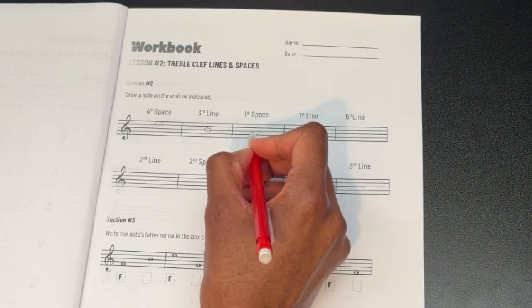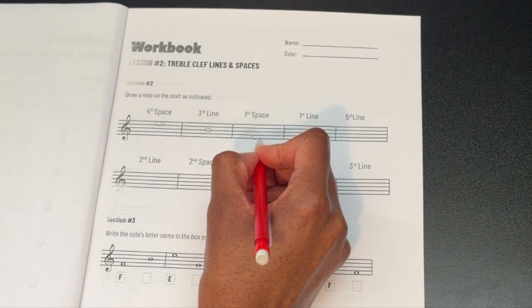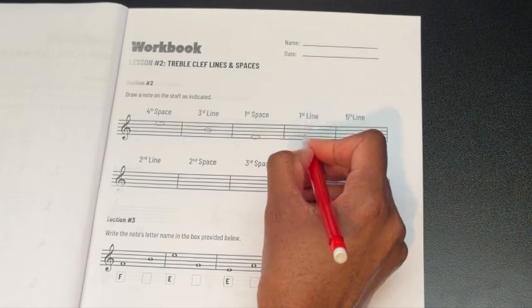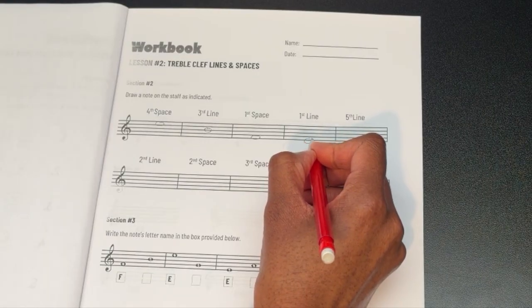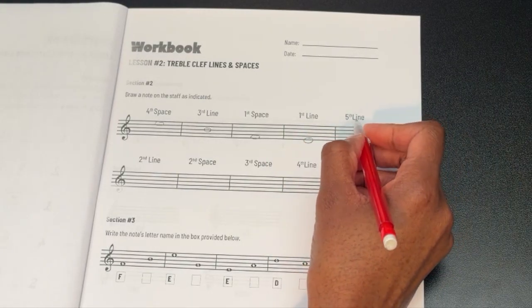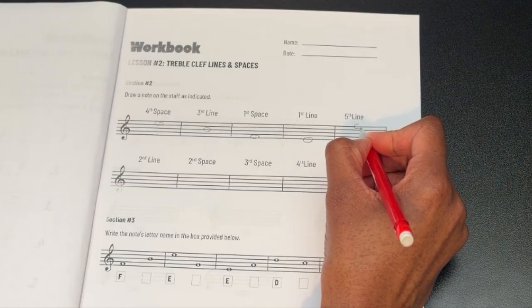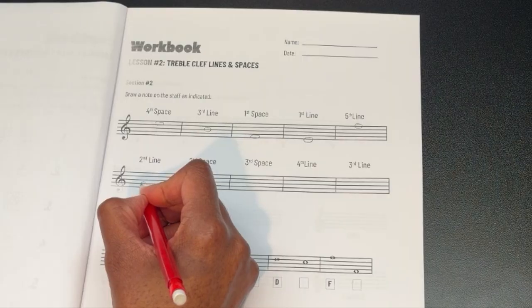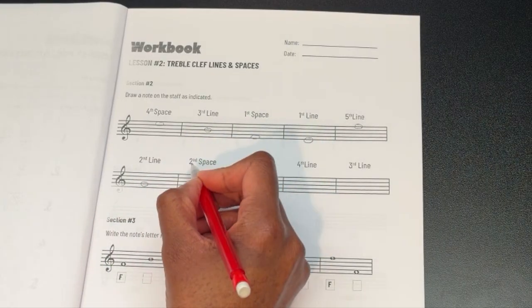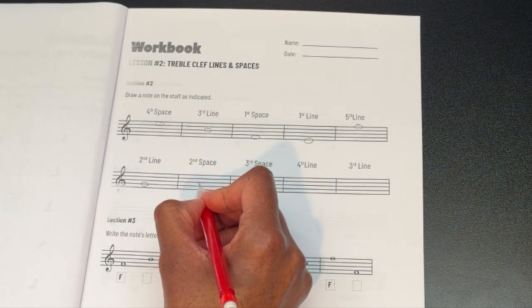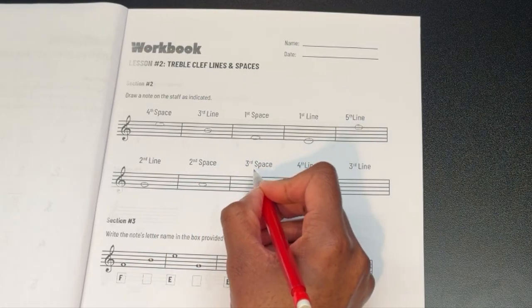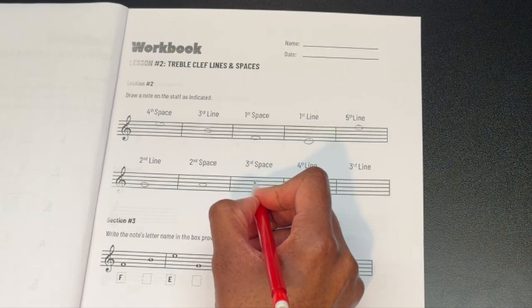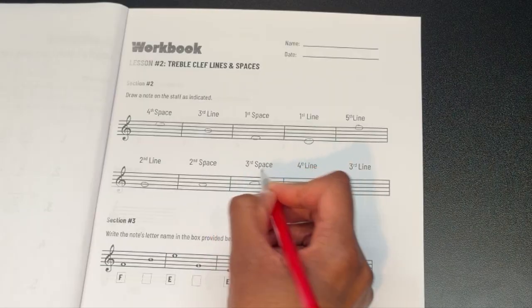1st space, here's our 1st space. 1st line, here's our 1st line. 5th line, here's our 5th line. 2nd line, here's our 2nd line. 2nd space, here's our 2nd space. 3rd space, here's our 3rd space.